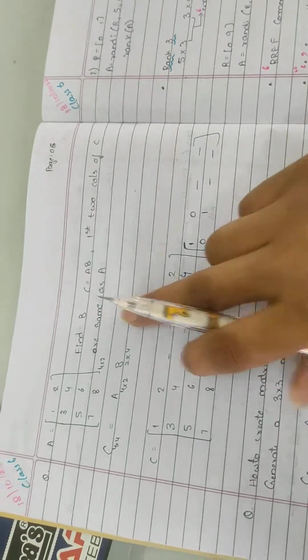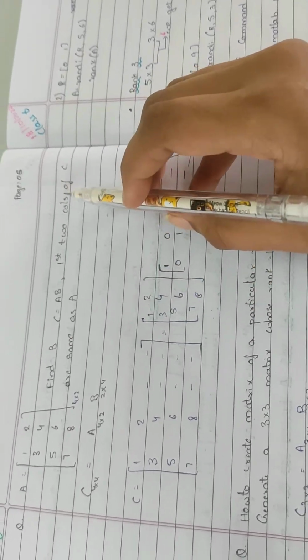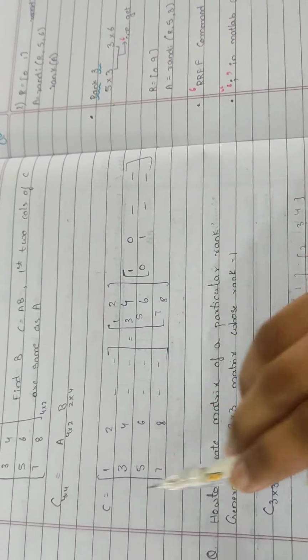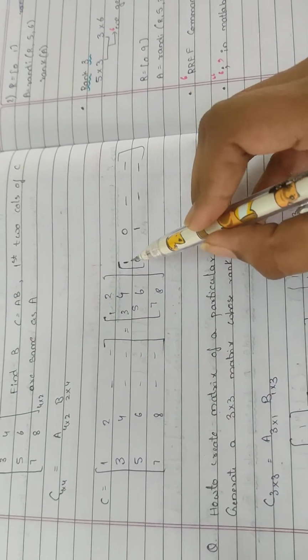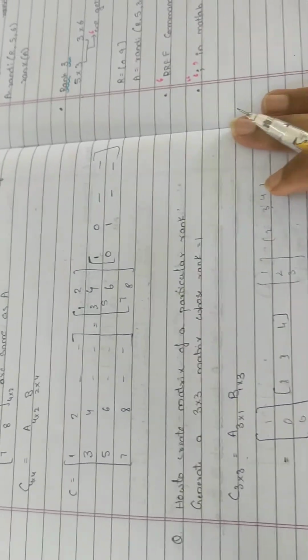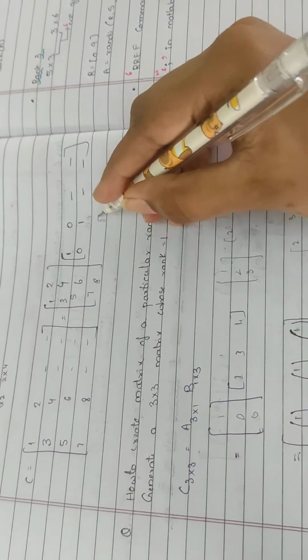Next, these are some examples. Find B, where C is equal to AB. First two columns of C are the same as A. First two columns should be the same as A. Based on the earlier rules, these will be the values of the first two columns of the B matrix.